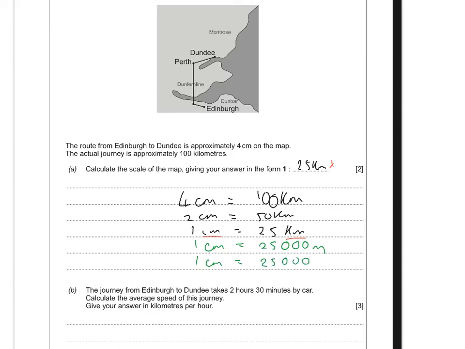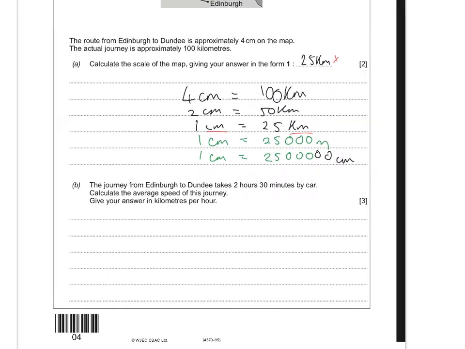But then I'm going to add on 2 more zeros because there are 100 centimetres in a metre. Okay, so my answer would be 1 centimetre is equivalent to, what's that, 2 million by the looks of it? 2,500,000.